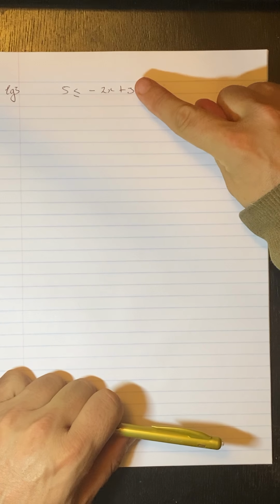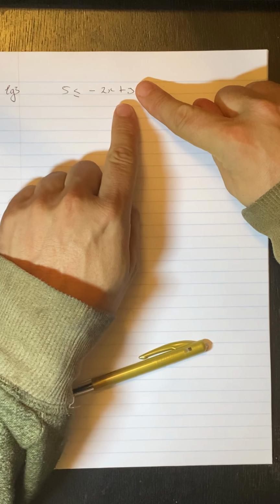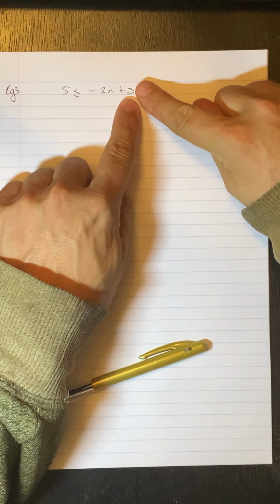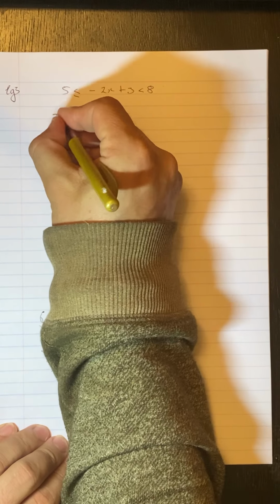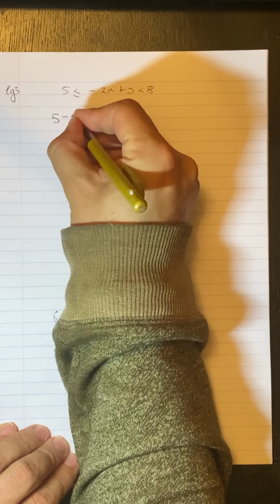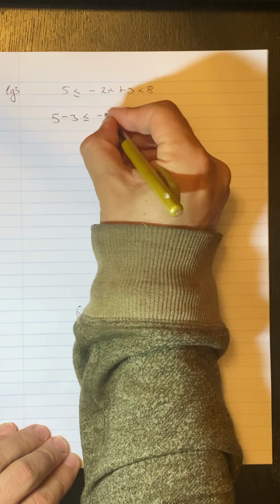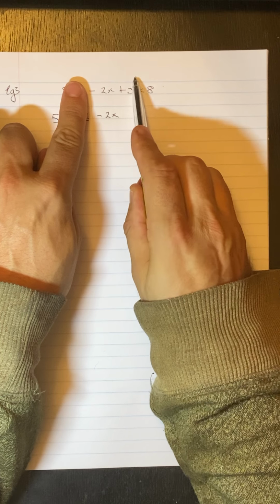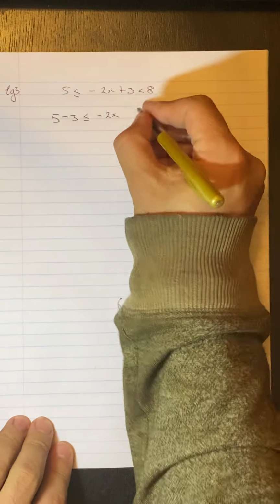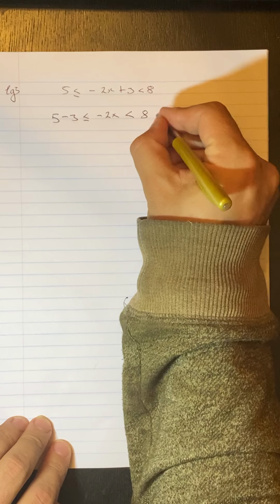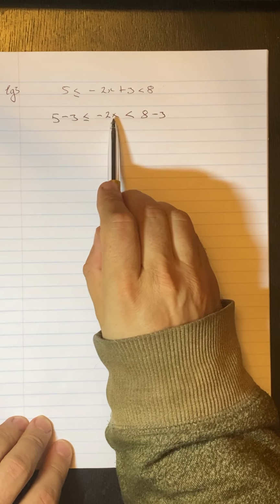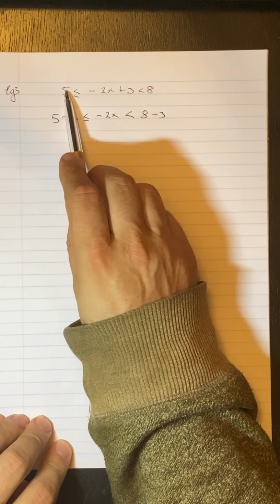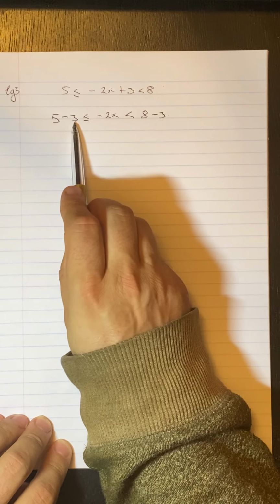If I'd covered that one up there, what I would do is keep the x in the middle and take the 3 to that side by subtracting. So we would get 5 minus 3 less than minus 2x. If I did it the same here, take the 3 to that side and it would become a minus. So what we've got rid of is the 3 in the middle there by just taking it to that side and to that side, over there and there.